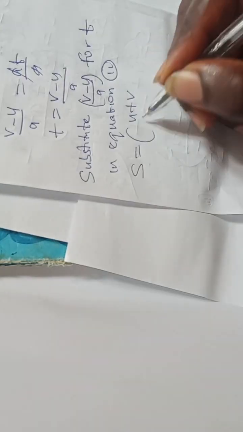So what's our equation 2? S is equal to u plus v over 2, all into bracket t. So whenever we see t, we are going to put v minus u over a there.